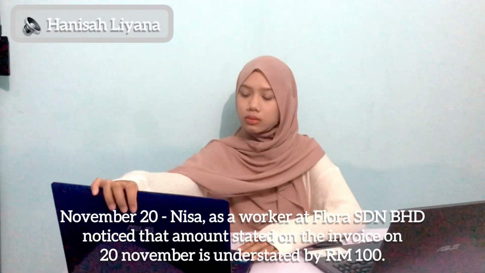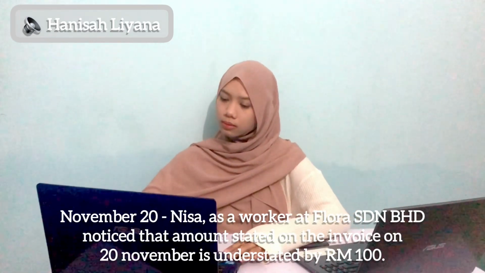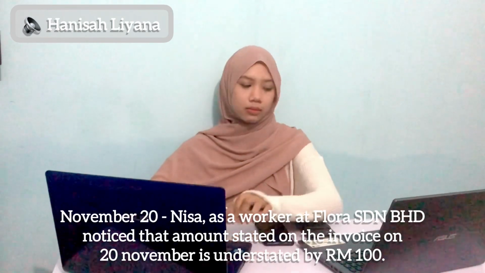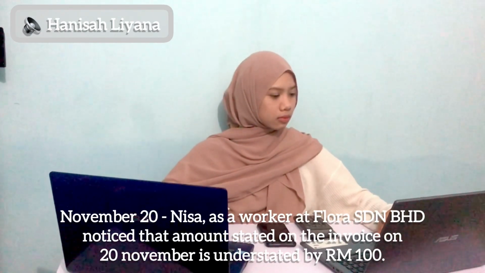On November 20, Nisa, as a worker at Flora Sdn Bhd, noticed that the amount stated on the invoice on 20 November is understated by RM100.